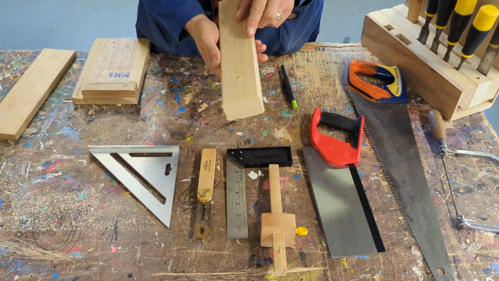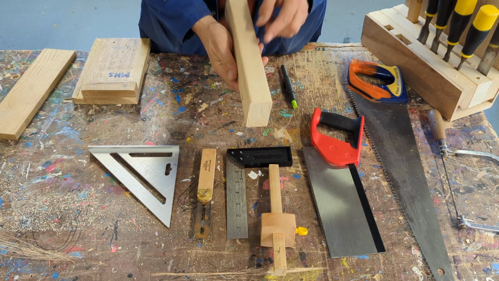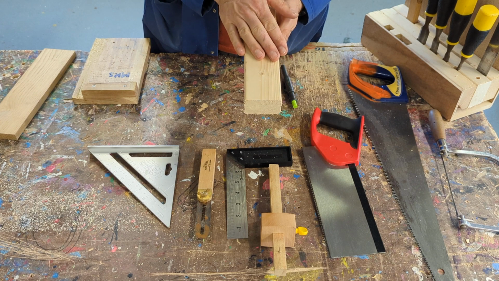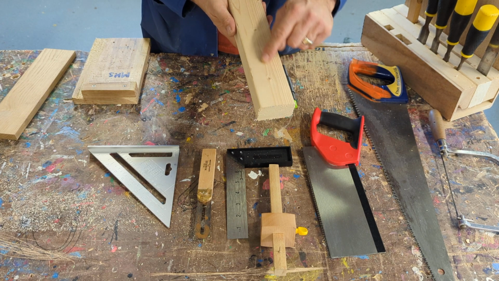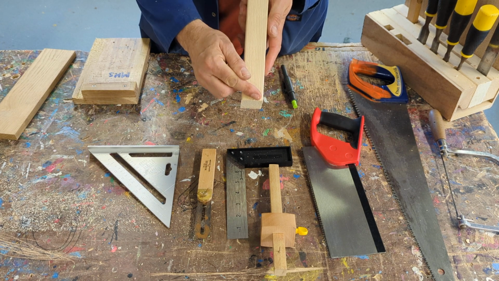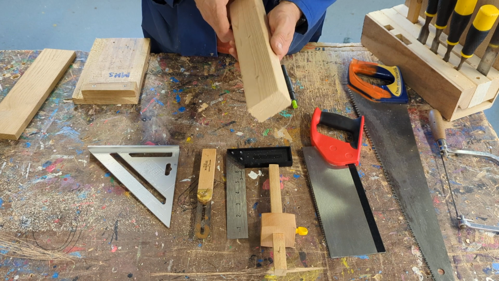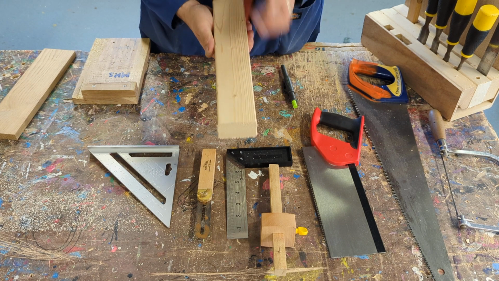This timber that we're going to be using to make our sawhorse is called CLS. It stands for Canadian Lumber Standard, and it is a piece of timber which is guaranteed to be relatively knot-free and straight as well. So it's good for construction jobs. It's passed certain grading tests. Right, so let's have a look at some of those things.